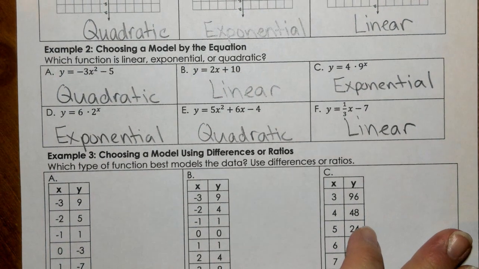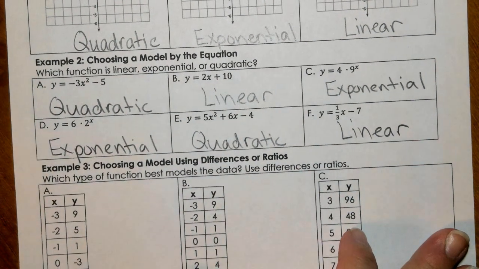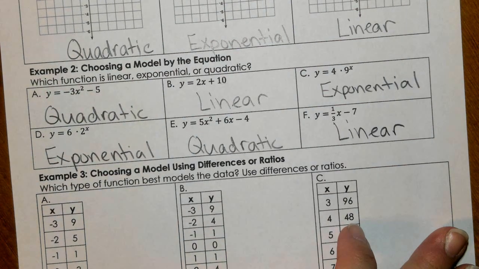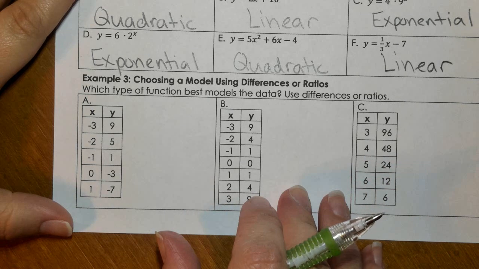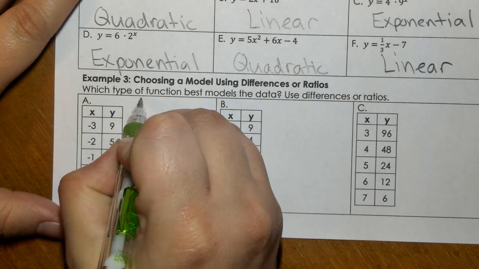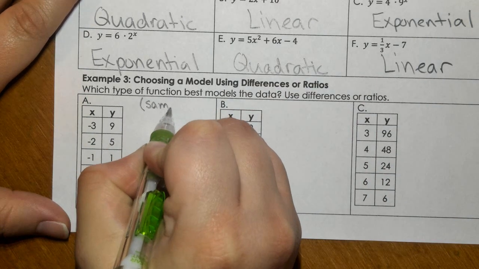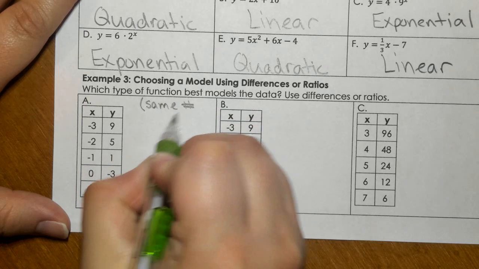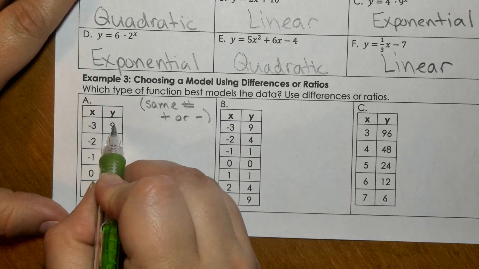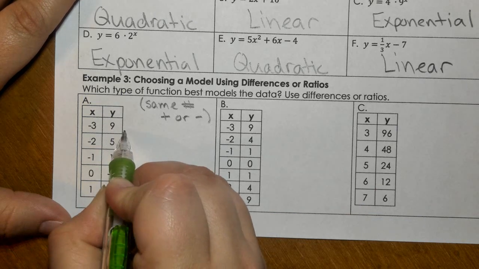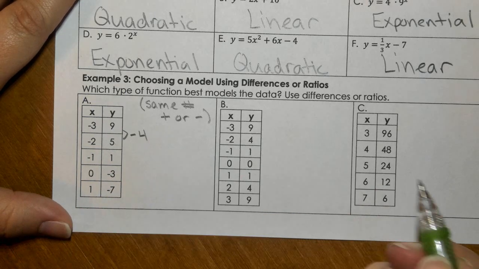Okay, and then the last way you figure this out in a table of values is a few features. So one, we discussed linear already. So if something is linear, you have the same number being added or subtracted. Okay, so from 9 to 5, I'm decreasing by 4. That's a negative 4.